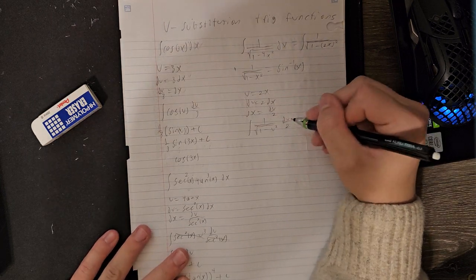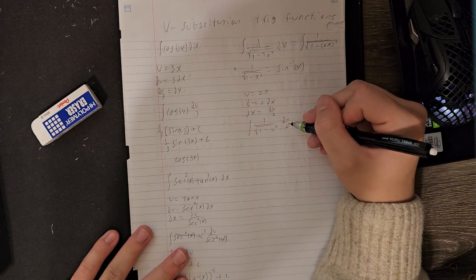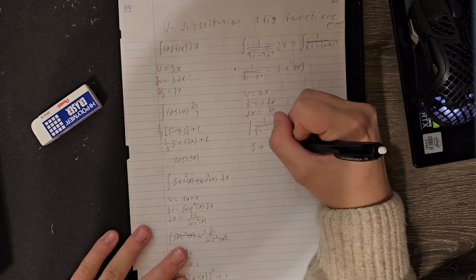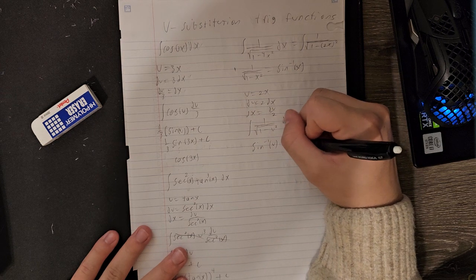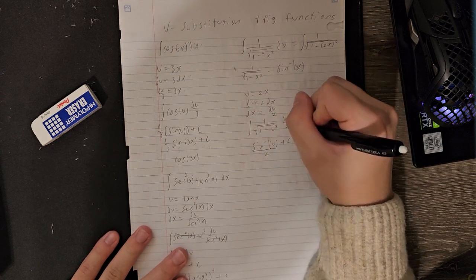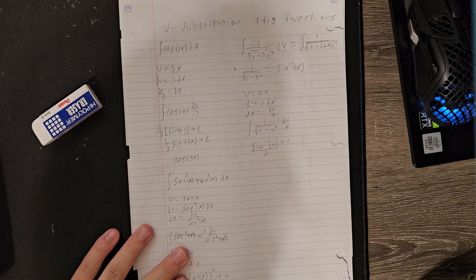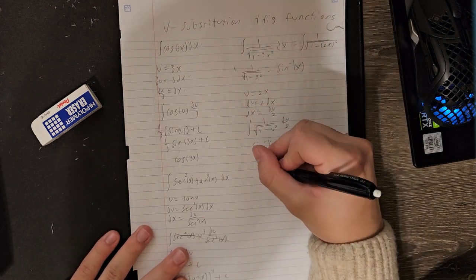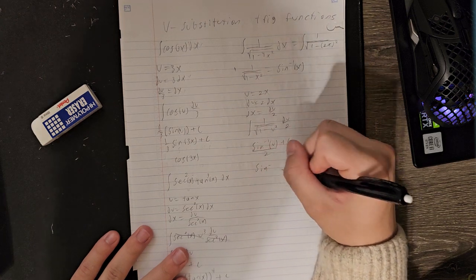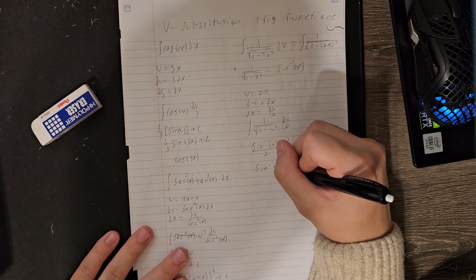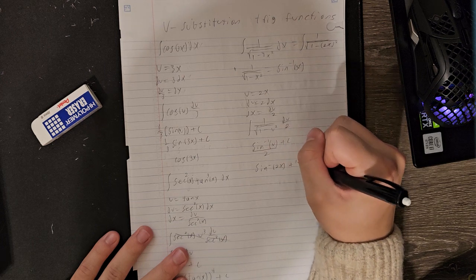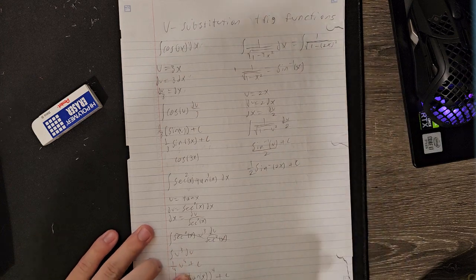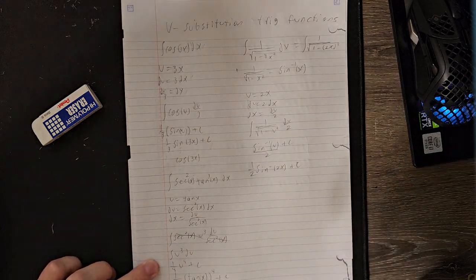Since this is the derivative of sine inverse, this is sine inverse of u plus c, and this is all over 2 because of that right there. Now that we have this, all that's left is for us to plug back in the 2x for u. So 1/2 sine inverse of 2x plus c. And that's how you do u substitution with trig functions.